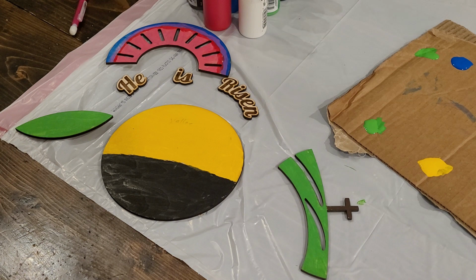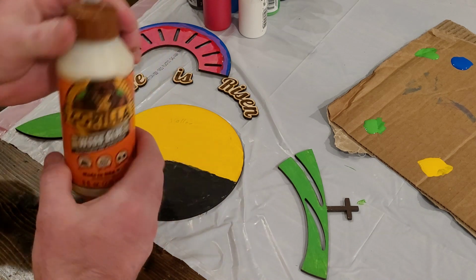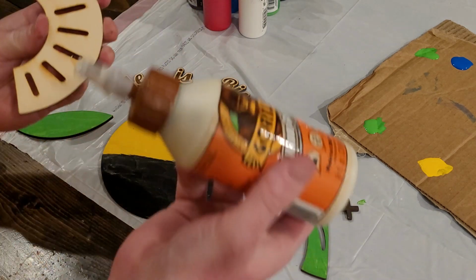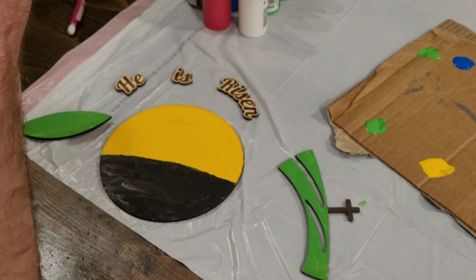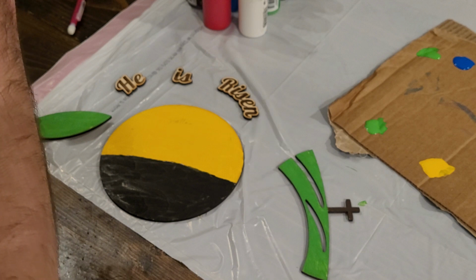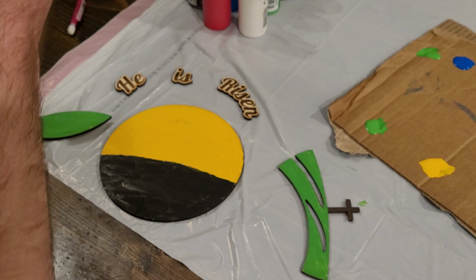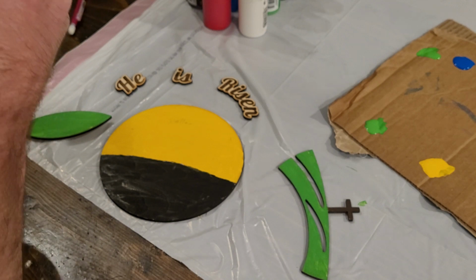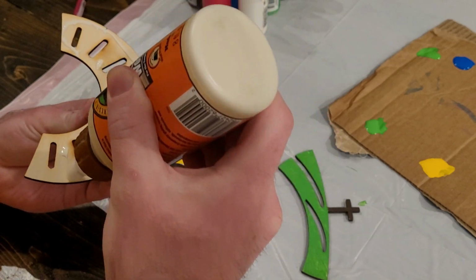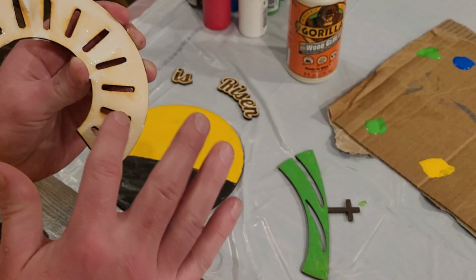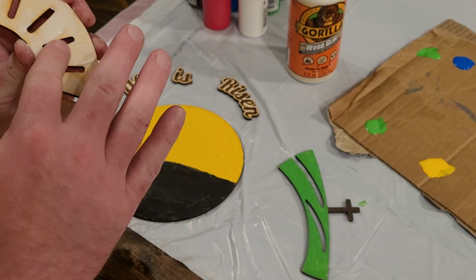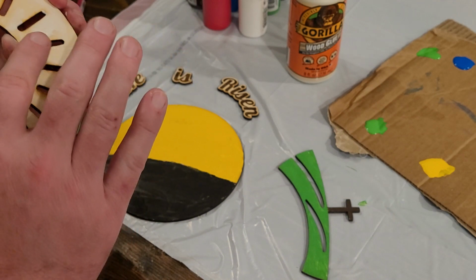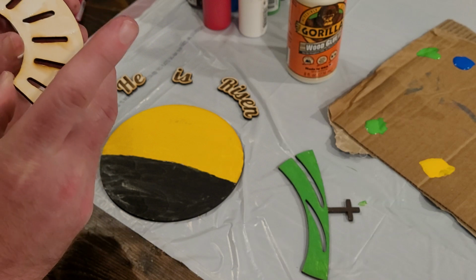So I'm just using some Gorilla Glue wood glue. This stuff's real strong, sets up pretty fast. So just add that on to the back. And I just kind of take my finger and smooth it out. Try to make it a nice thin coat. This doesn't need a whole lot of glue. It's just kind of holding it in place.